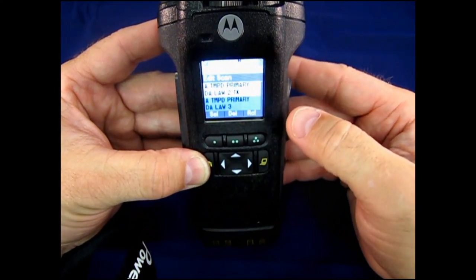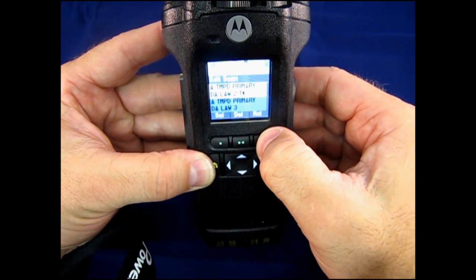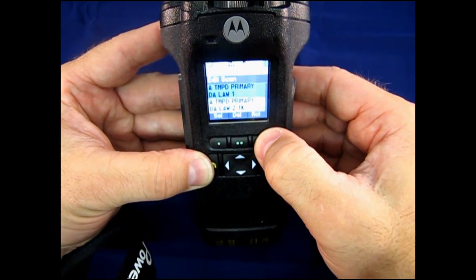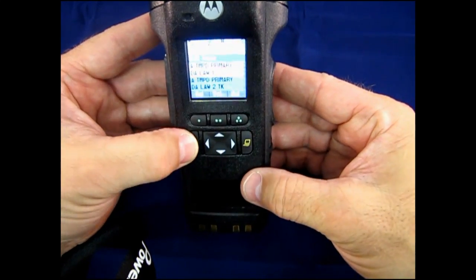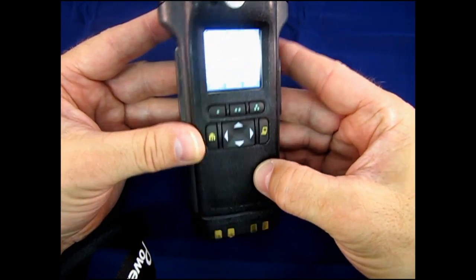I delete it, and it takes it out. Recall will go through everything that's in the scan list. And then you just do the home button to get out of that.